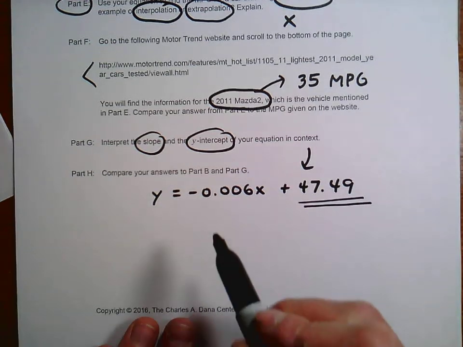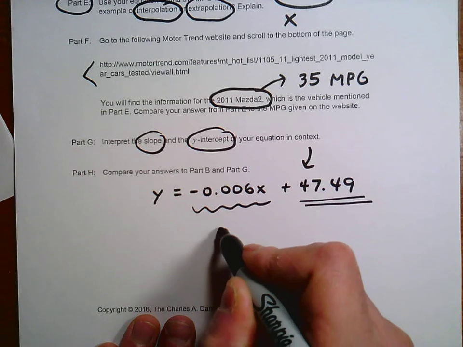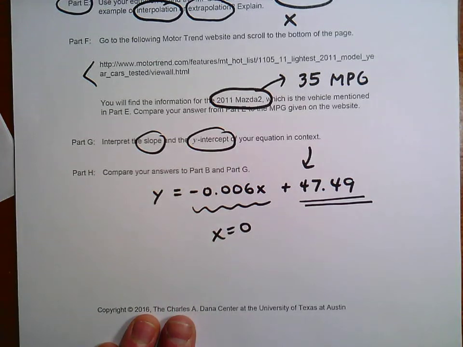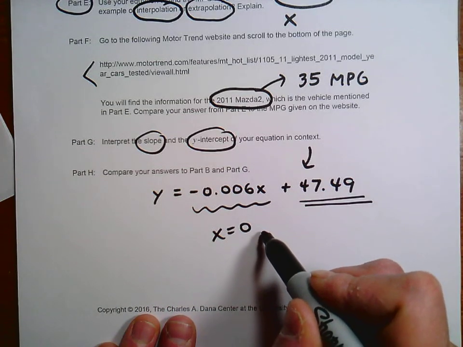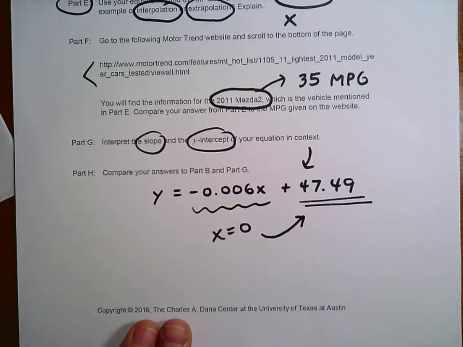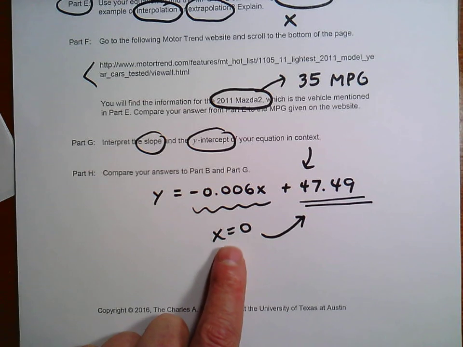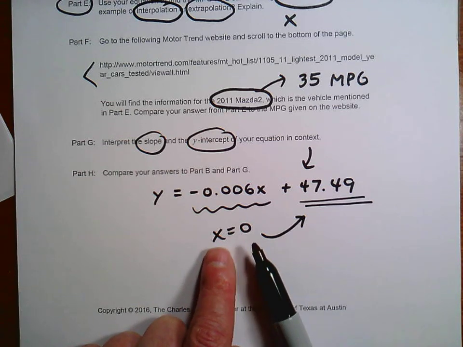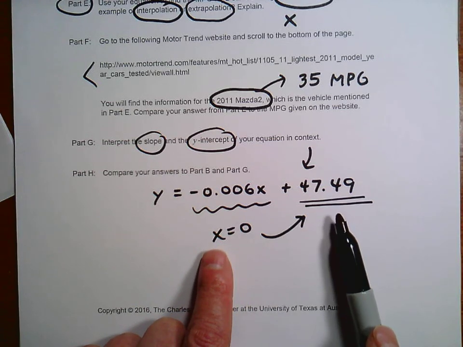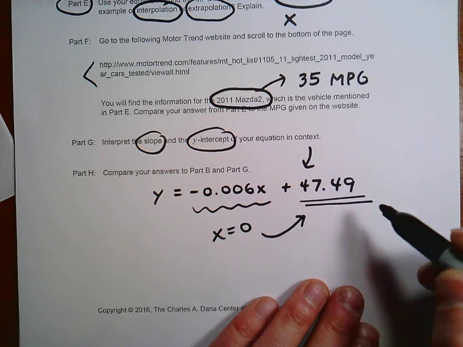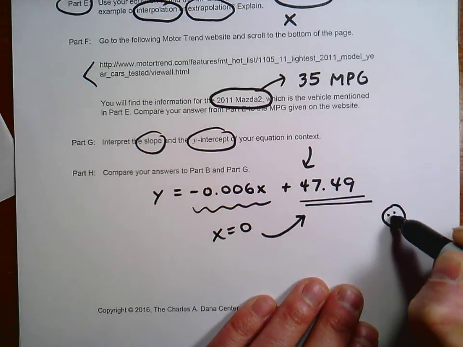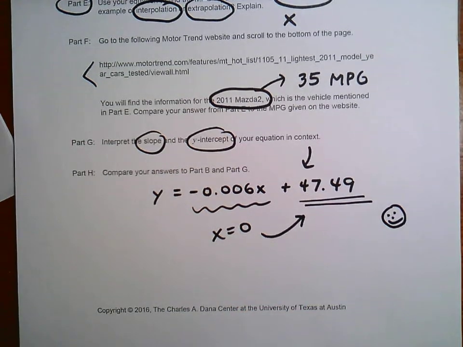What that's really telling you is if x is equal to 0, this is what you would get for miles per gallon. So this one is pretty weak on interpretation because you can't have a vehicle that has no weight. It's just telling you if you didn't have a car, that would be your fuel efficiency. That happens sometimes in mathematics where your models will break down because sometimes the interpretation isn't realistic.